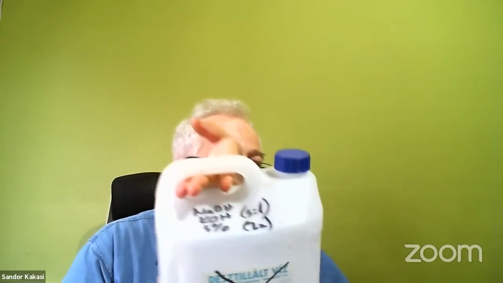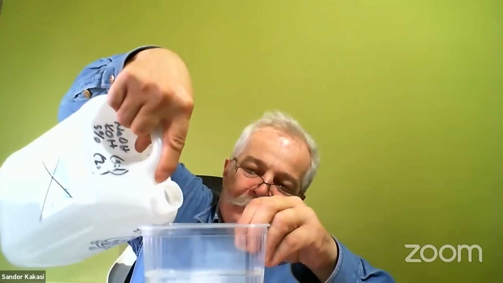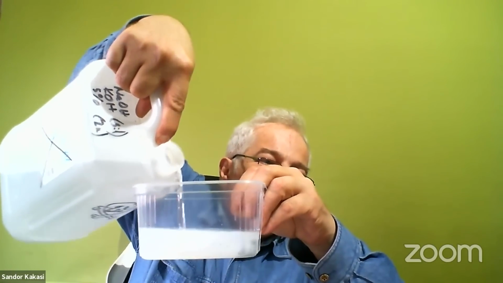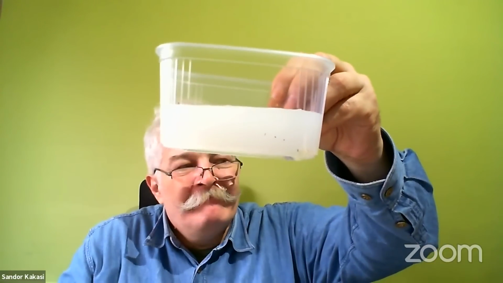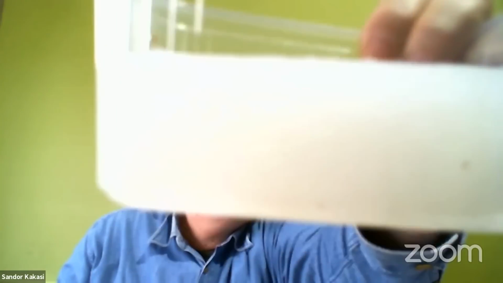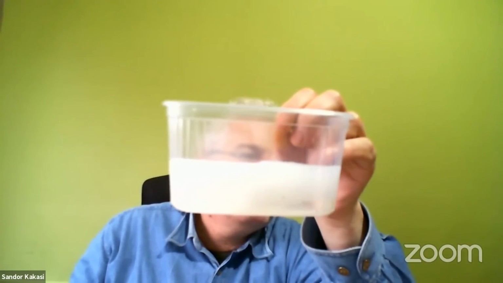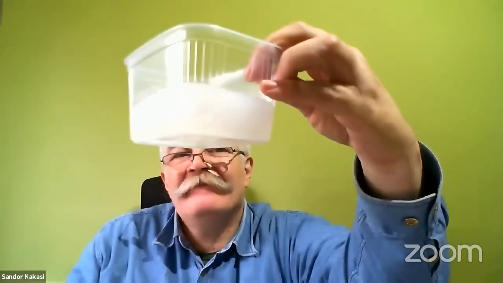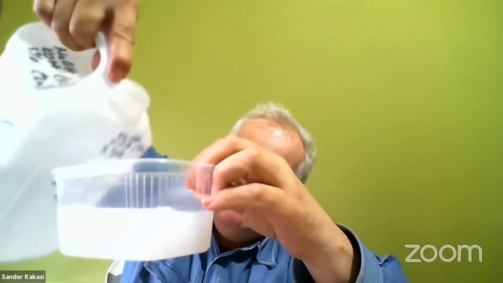And here I have a solution of sodium hydroxide and potassium hydroxide in concentration of 5%. Do you see what happens immediately, instantly? It becomes like milk. It's a precipitate. So now what's in here? Who can give a guess? Let's put even more.